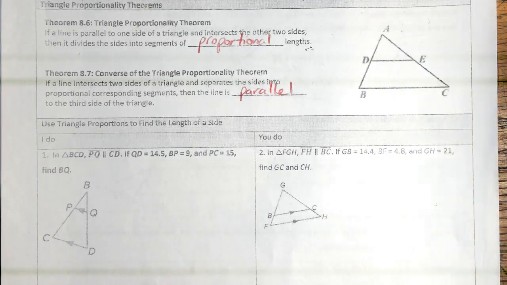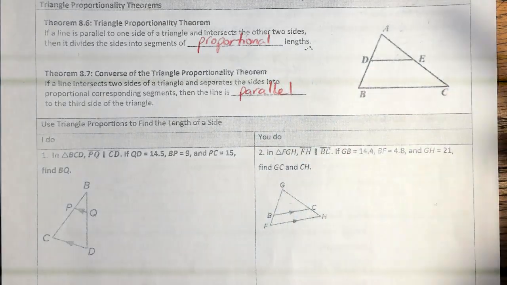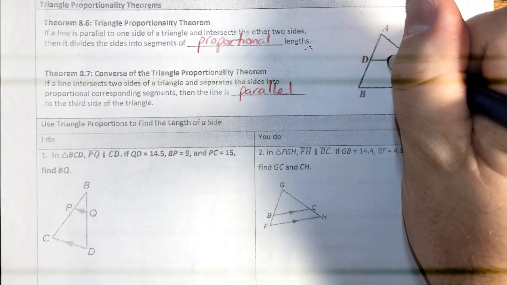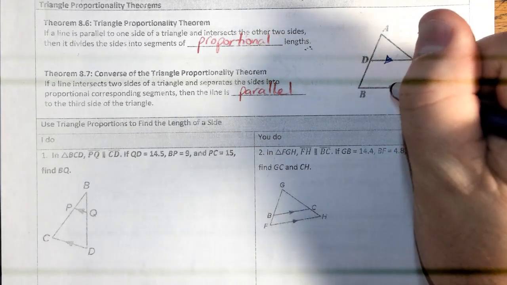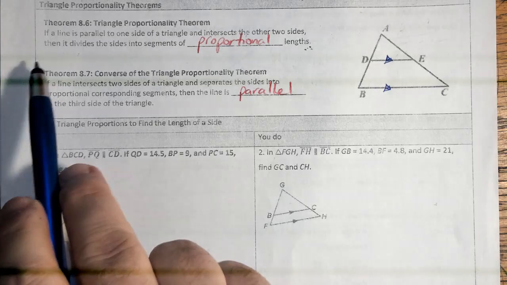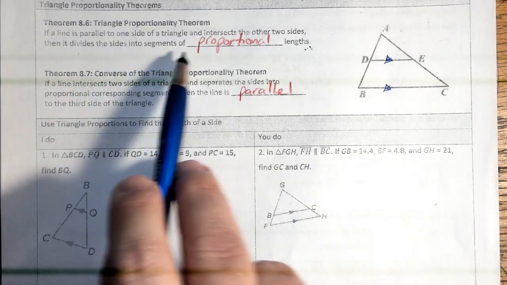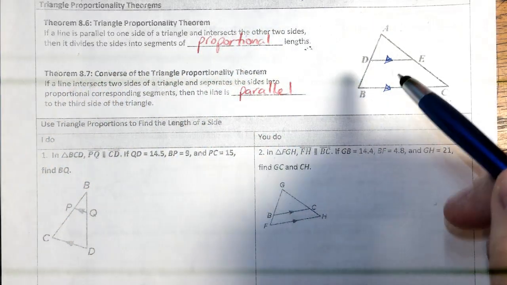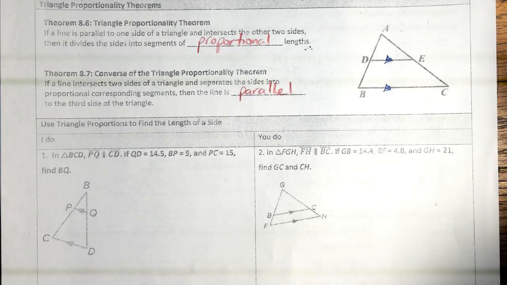So what they're saying is, if a line is parallel, so this would be parallel to this, then it divides the other 2 sides into segments of proportional lengths. So those would be in proportion to one another.